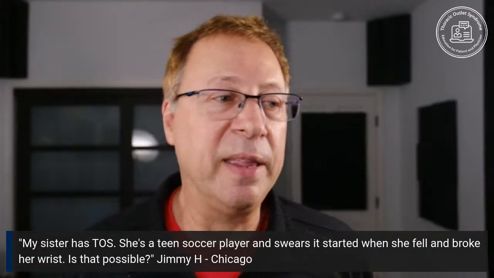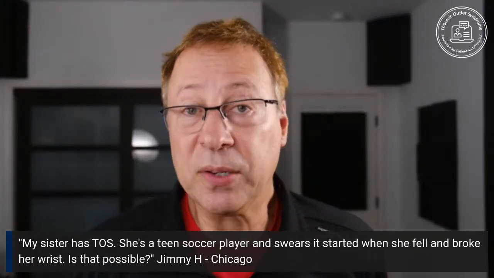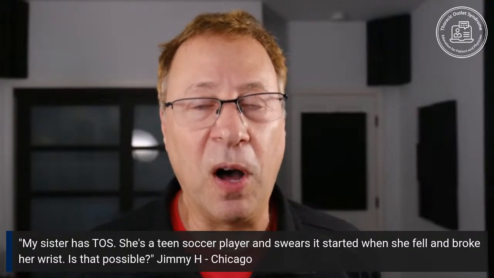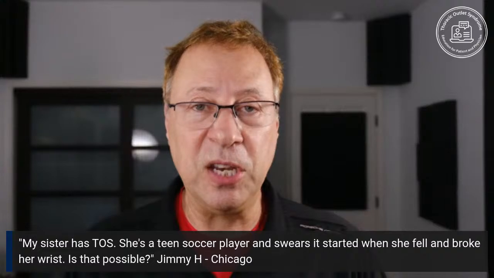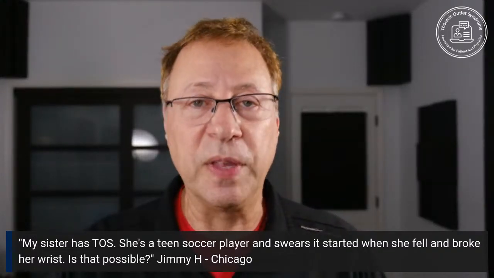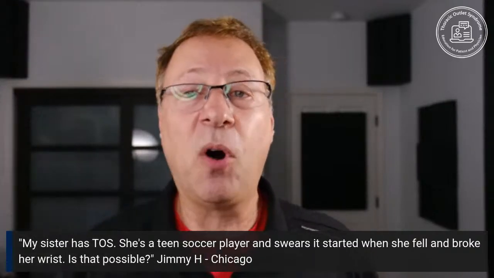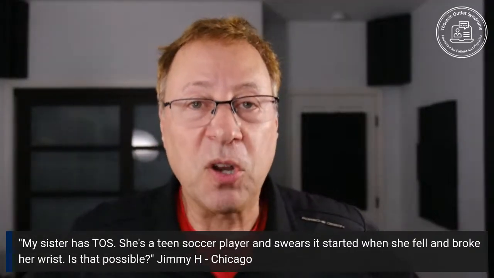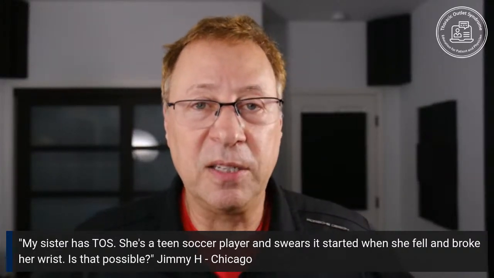You can't say that person fell, I saw them fall, what are the odds that they have TOS? It doesn't depend on the fall. It depends on the results of the fall. So yeah, young athletes get TOS and they fall on a soccer field, or from excessive overuse of the arms overhead, like tennis serving, volleyball, swimming. Those patients are predisposed, especially young collegiate athletes, high school athletes, to getting TOS.